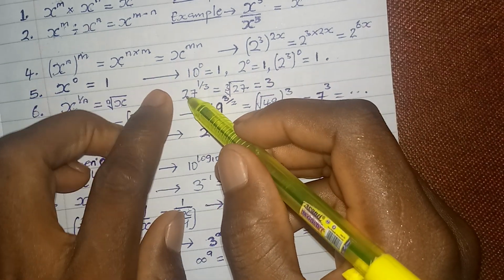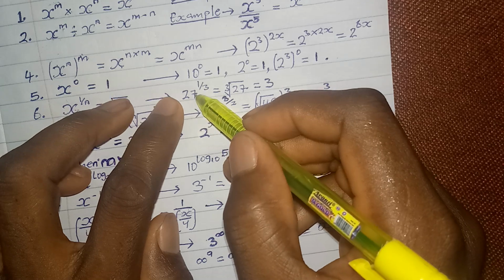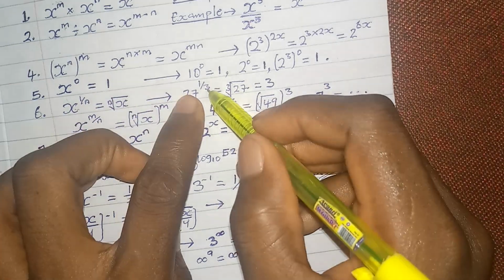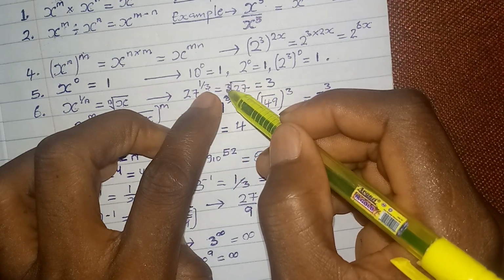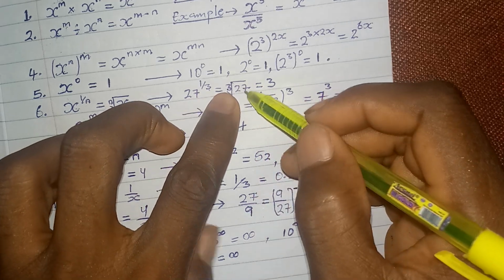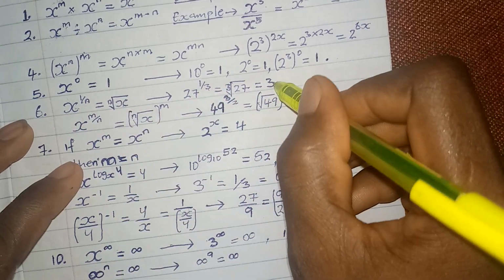So we have an example here. 27 raised to the power 1 over 3 is the same thing as the third root of 27. Automatically, the third root of 27 gives us 3.